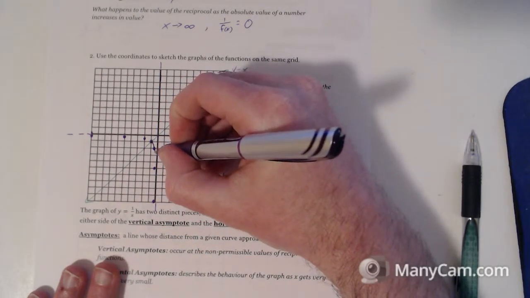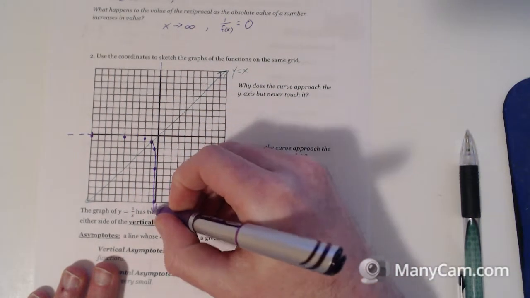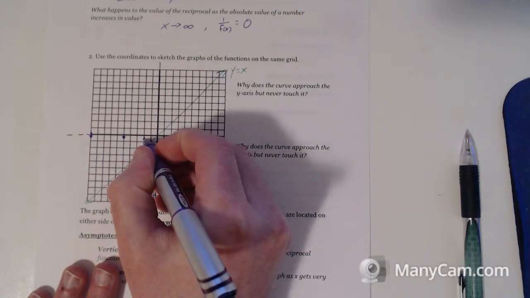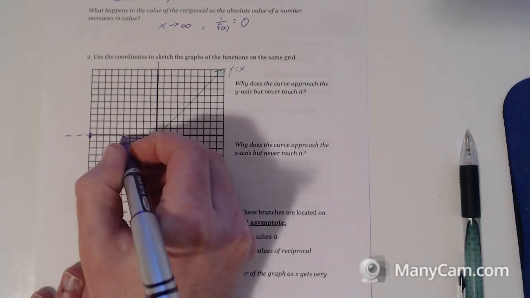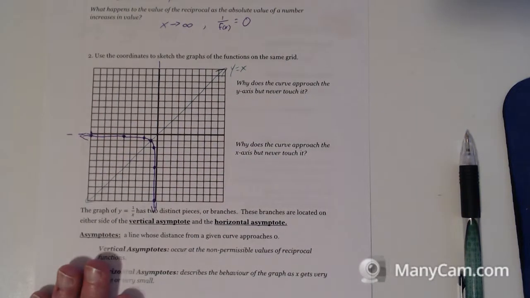Let's connect these dots together before we do the second half. We need arrows on the end there, and it doesn't bounce back or anything. It only ever gets closer to those dotted lines. It's never going to just start going off in a different direction. It's just going to get really, really close.